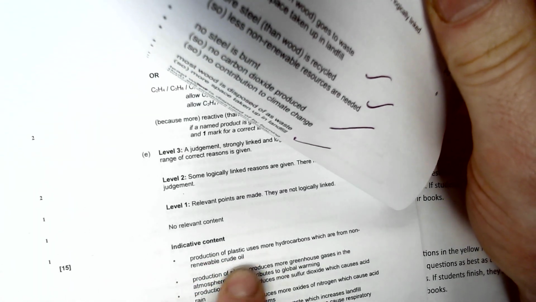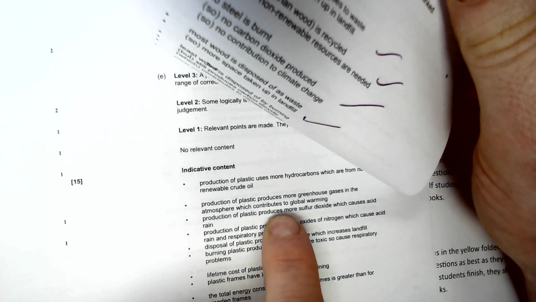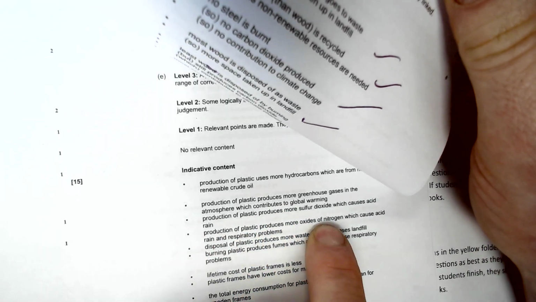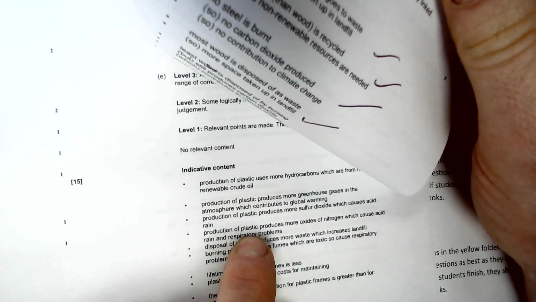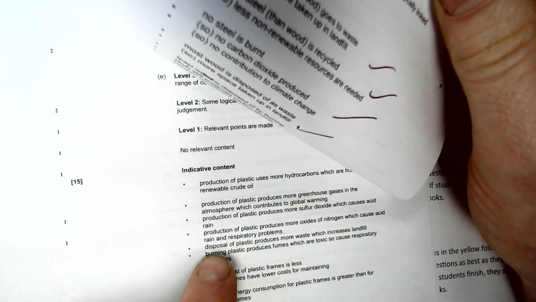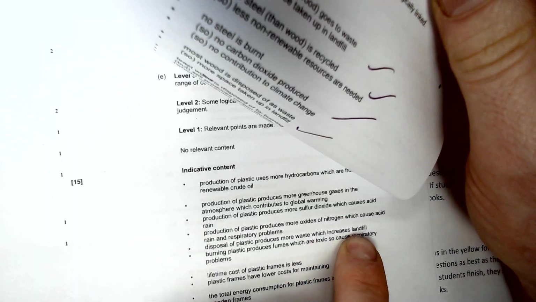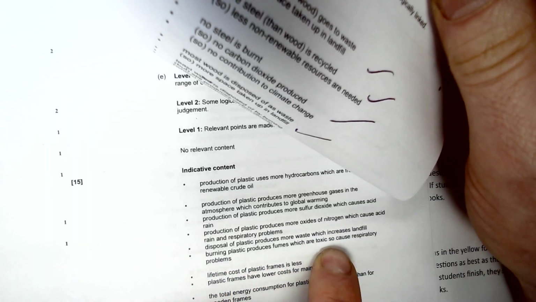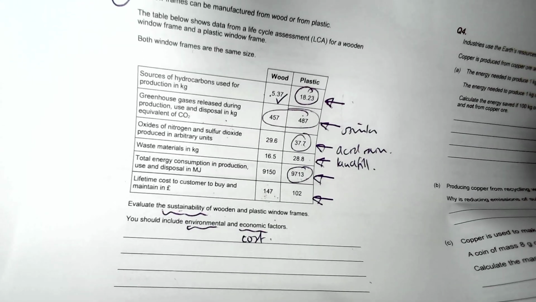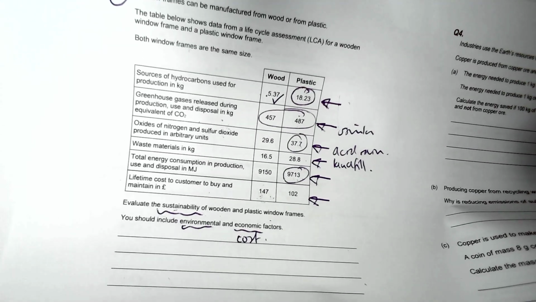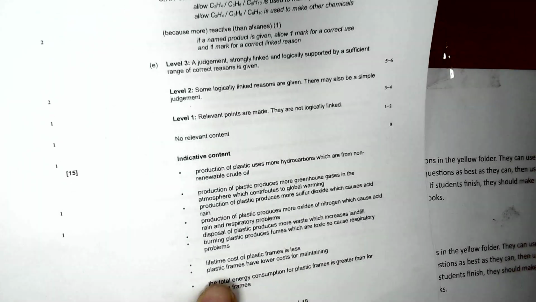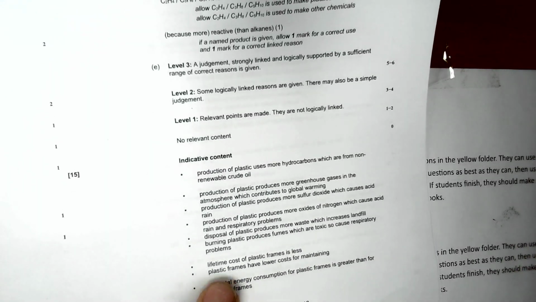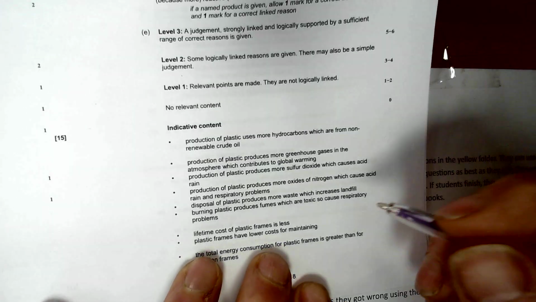All right then, what do they say? Production of plastic uses more hydrocarbons. Production of plastic produces more greenhouse gases. So this is them just going through it. Production of plastic produces more sulfur dioxide, causing acid rain, and oxides of nitrogen, which cause acid rain and respiratory problems. Didn't mention that. Disposal of plastic products produce more waste in landfill. Burning plastic produces fumes which are toxic, so it causes respiratory problems. I didn't mention burning plastic, so I don't know why they burned them. Anyway, lifetime cost of plastic frames is less. Plastic frames have lower costs for maintaining, so they're easier to maintain.